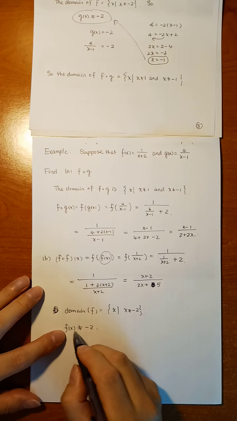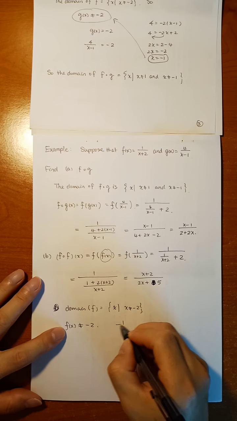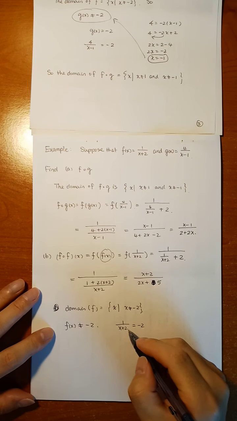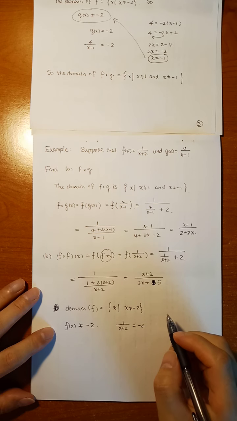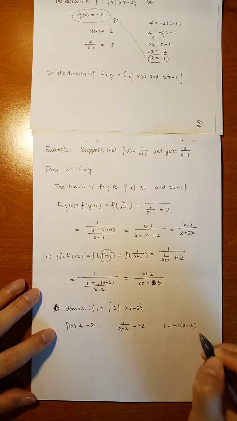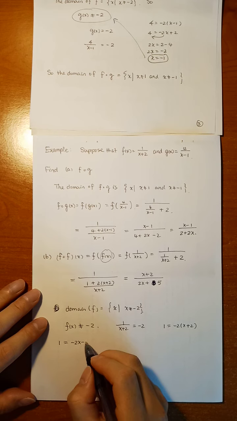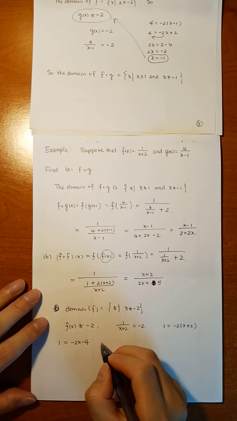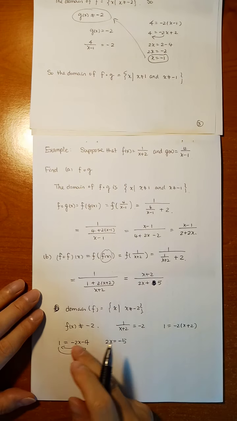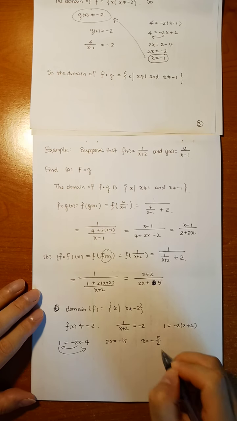In order to exclude this value, let's compute the corresponding x value. We put 1 over x plus 2 equal to negative 2, so 1 equals negative 2 times x plus 2. So 1 is negative 2x minus 4. So 2x is equal to negative 5. I move these two numbers, negative 2x to the left, 1 to the right. So x is equal to negative 5 over 2.